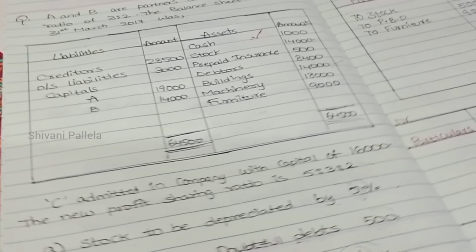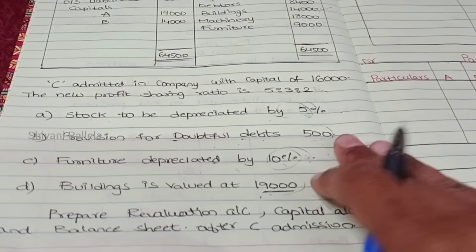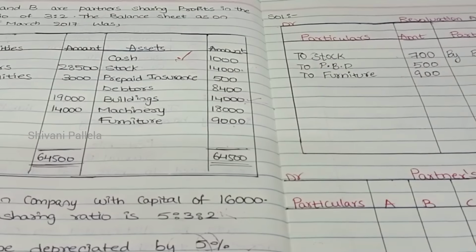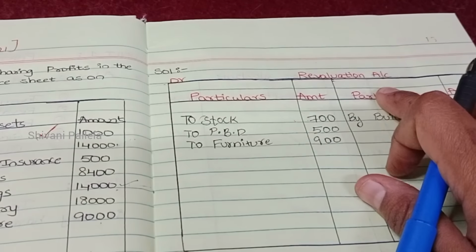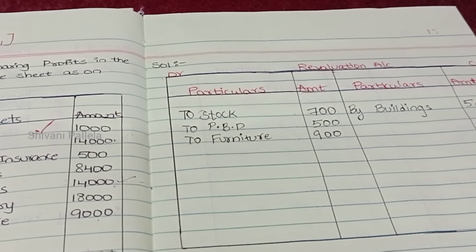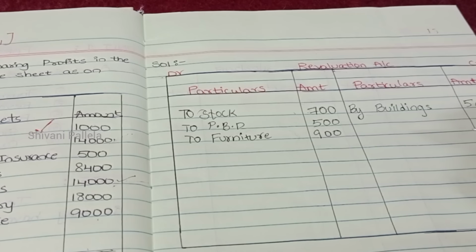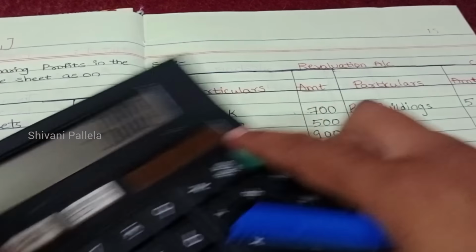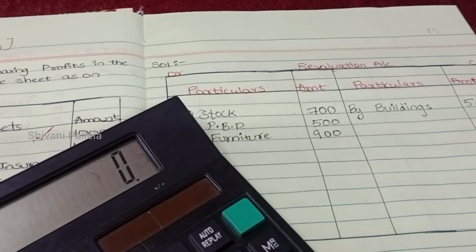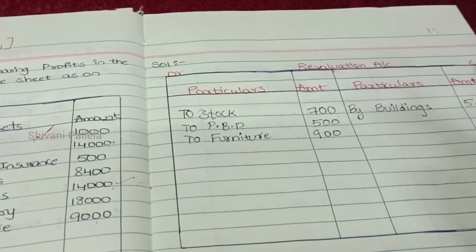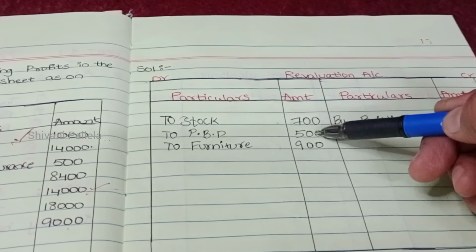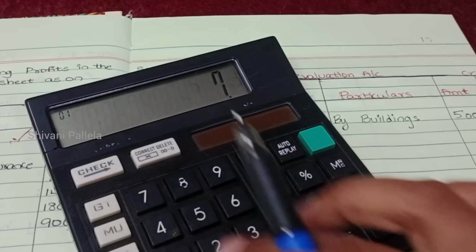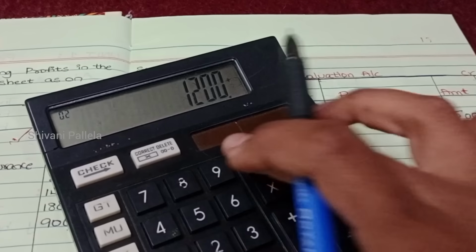Okay, next, adjustments are over, so the revaluation account is also over. We should consider this: for the revaluation account you need to check only adjustments, no need to check anything else in the question. Just here 5,000 is increasing. Debit and credit we need to total, students. Here we have 700 plus 500 plus 900, which is 2,100 only.